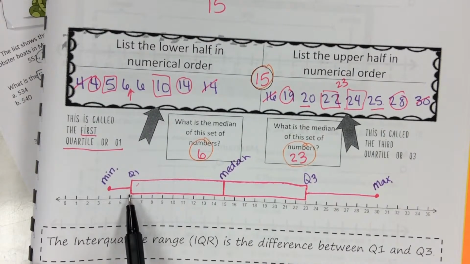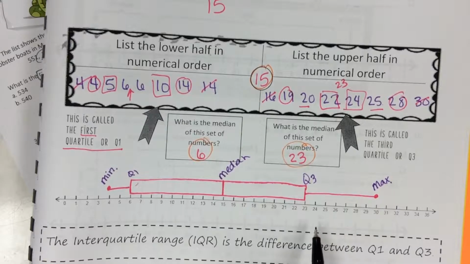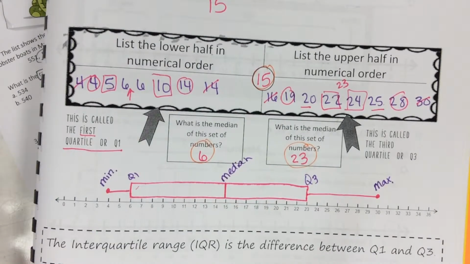A fourth of my numbers fall between 6 and 15. 1/4 of my numbers fall between 15 and 23. And 1/4 of my numbers here are between 23 and 30. Okay, so that's what a box plot does. It just shows you, it divides up this big amount of data into fourths.